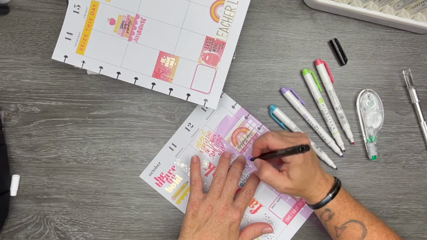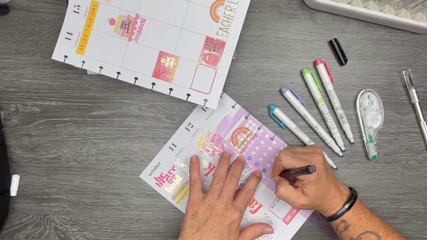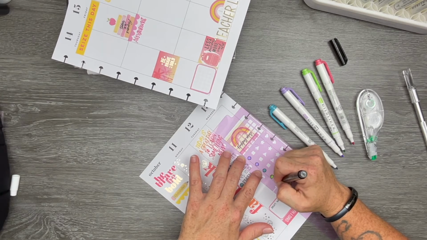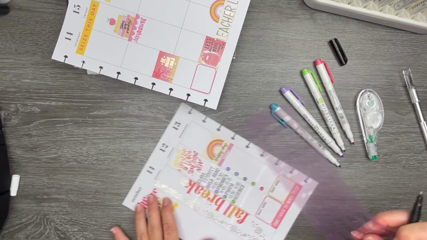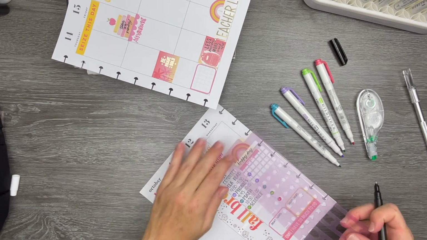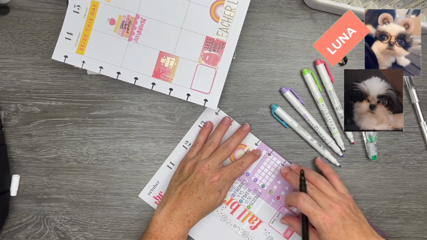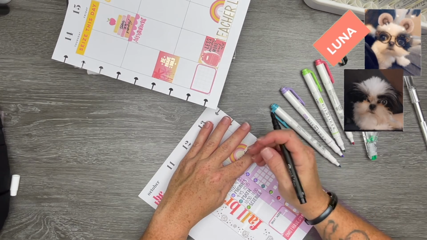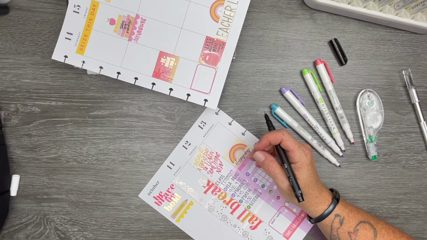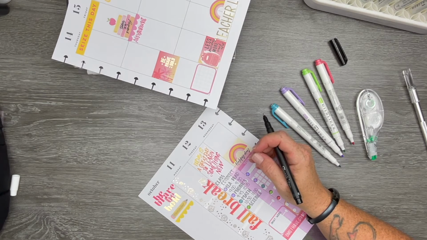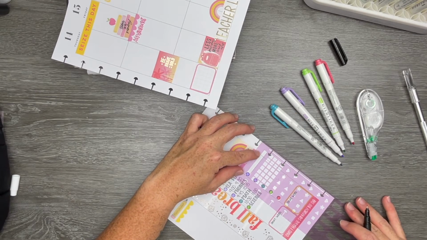There she is. I don't know if y'all can hear that. Sounds like a little squeak toy. That is actually a dog. Her name is Luna. She has one blue eye. And she is no bigger than a teacup chihuahua, if you know what size that is. But she's like a miniature Shih Tzu.